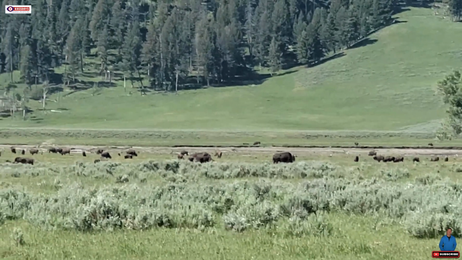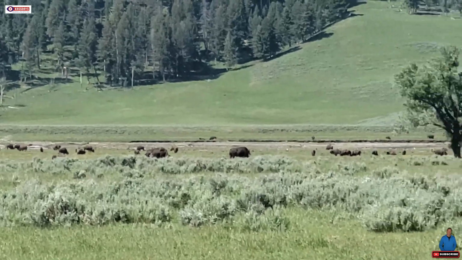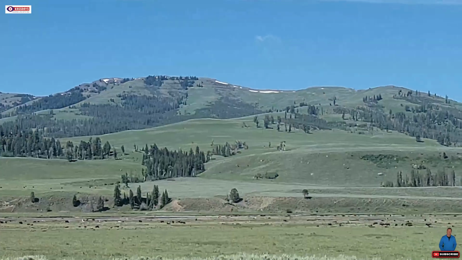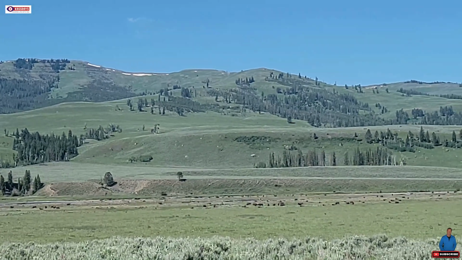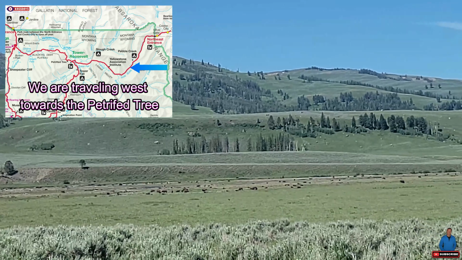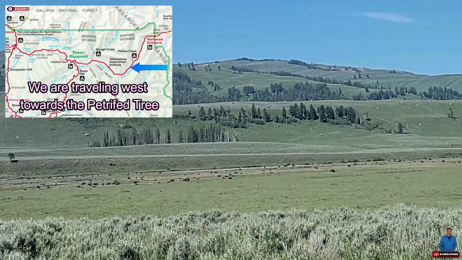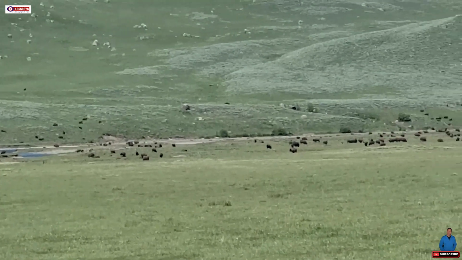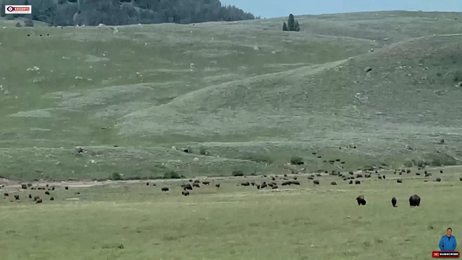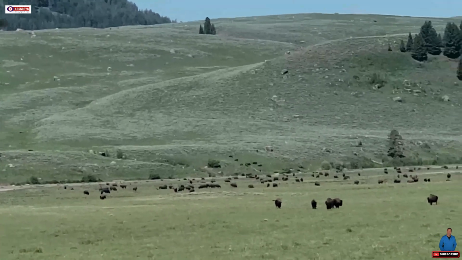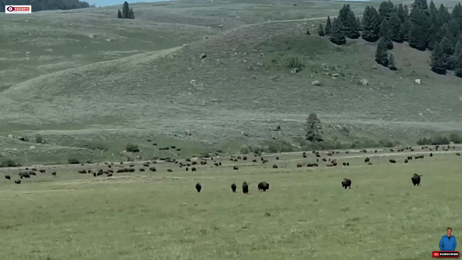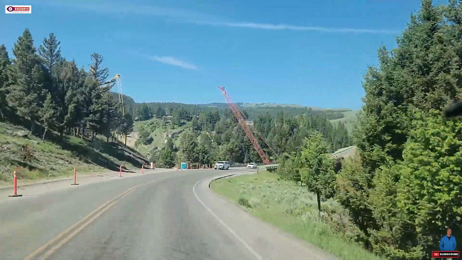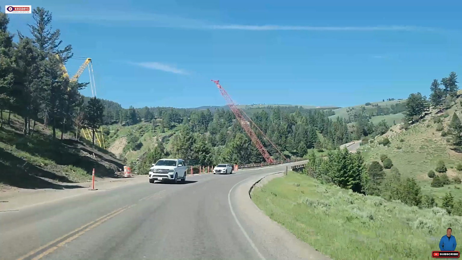One of the first wildlife we come across here on the upper loop are bison herds. It's a valley. You can see there's a river going through, and it's nice, lush and green. And all these little brown dots you see, these are all bison. We are currently traveling west in the upper loop. We just stopped here and zoomed in a bit to show you how many animals are grazing out here.